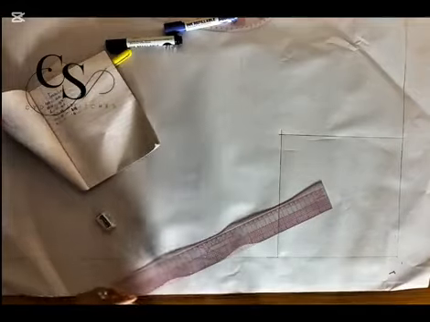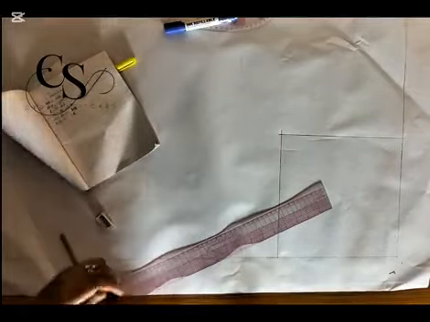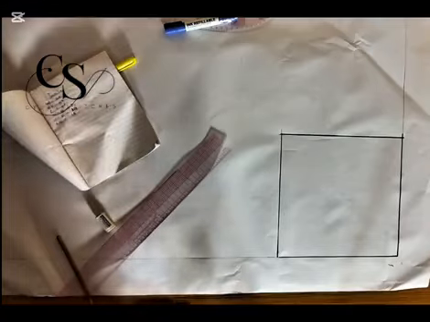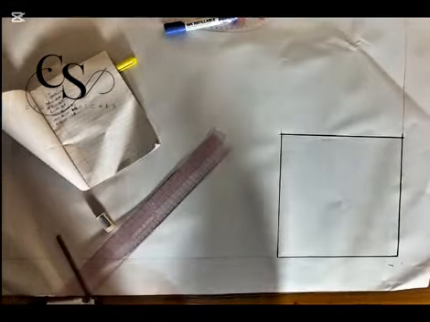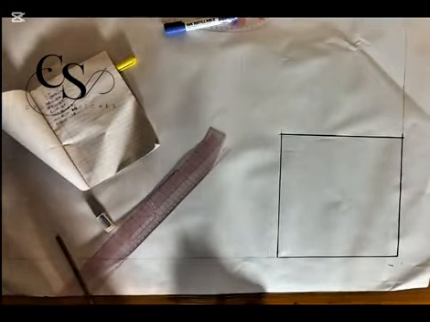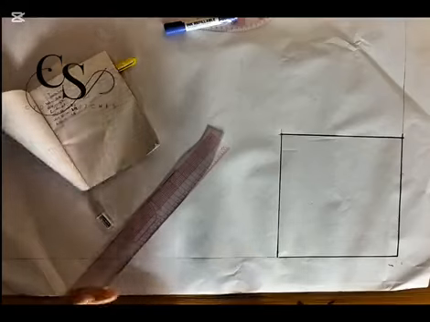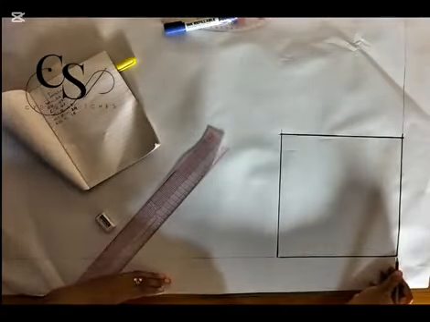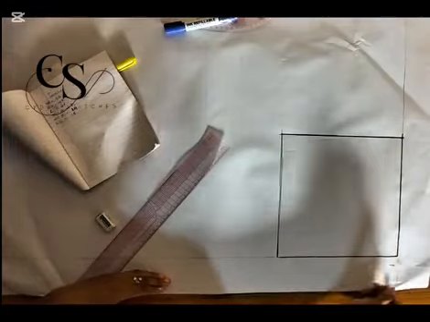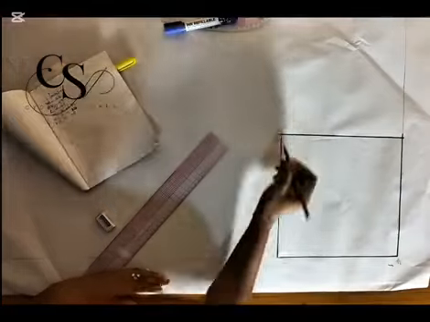I think I will highlight it with a marker so it will be more clear. So from here to here is the crotch length. Then I'll proceed to impute the waist to hip measurement. So this is my waistline. Here, this upper part will be my waistline, and then here will be my crotch line.